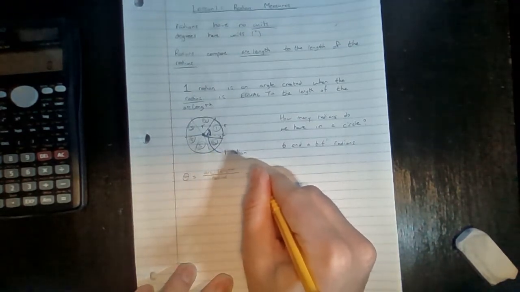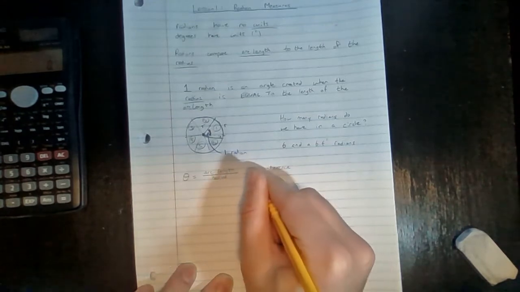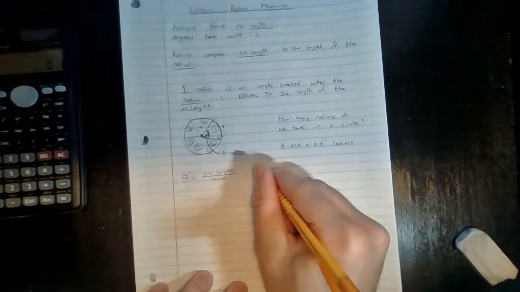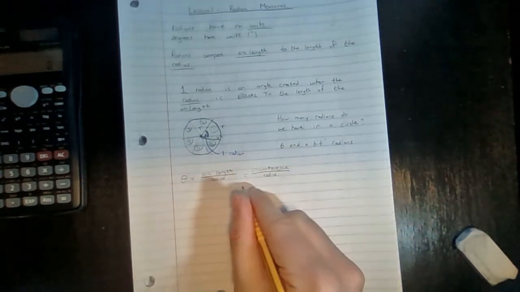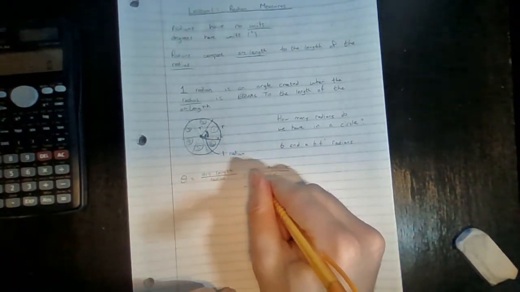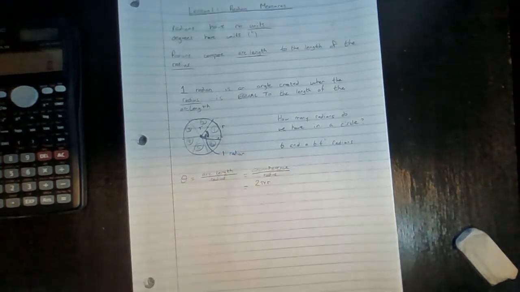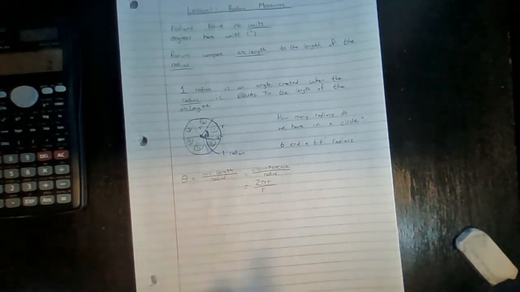The radius of a circle stays the same all the way around, and so circumference is always 2 times pi times r, and r is our radius.